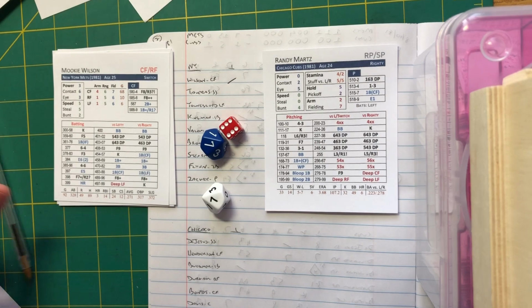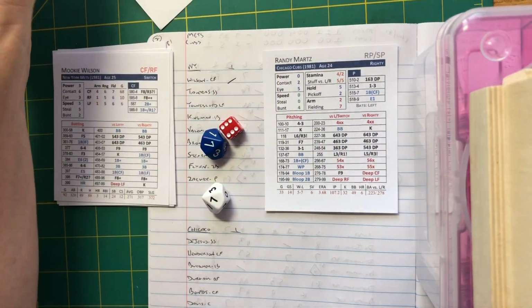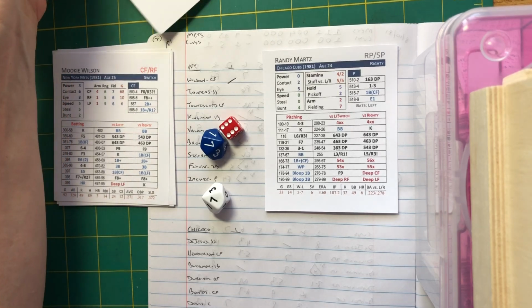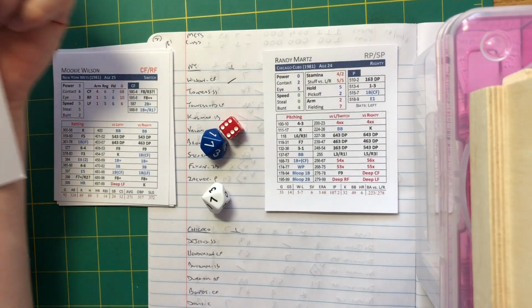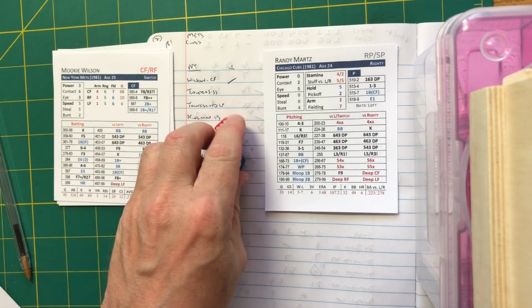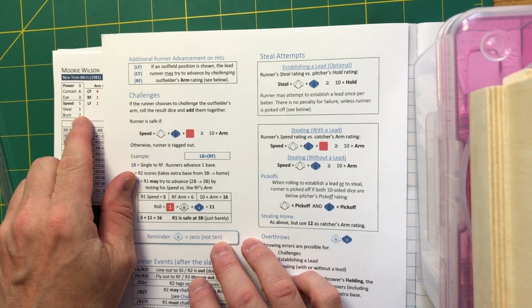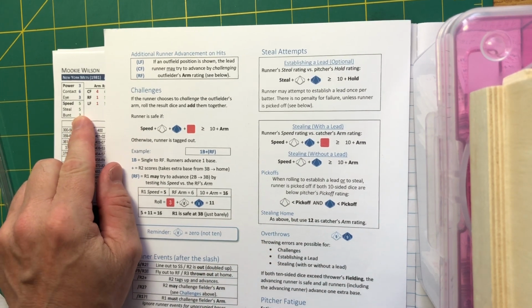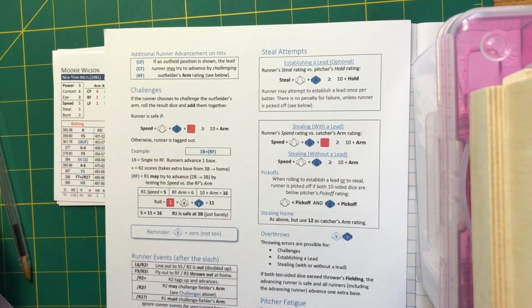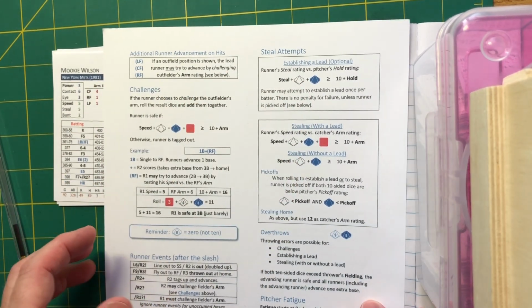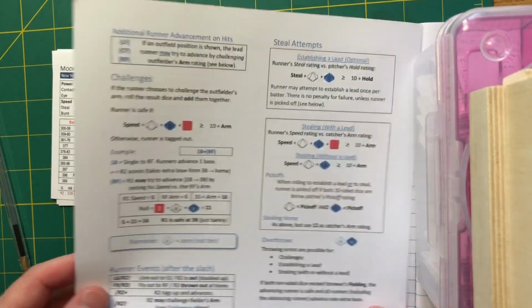Mookie aboard with a single, and what the heck, let's do a stolen base attempt right off the bat, just because we can. First thing we have to do is work on the jump. To figure that out, we take the steal rating, Mookie's is a 5, and add it to our 2 D10s. Then we compare that to the hold rating of Randy Martz and add 10 to that.